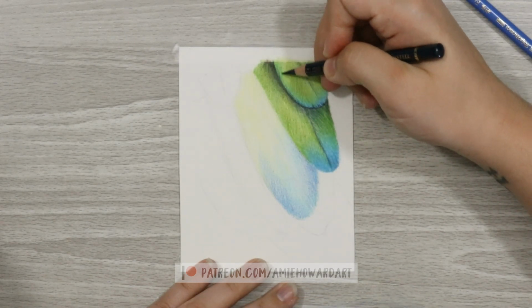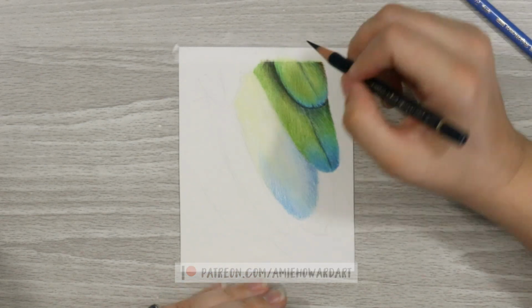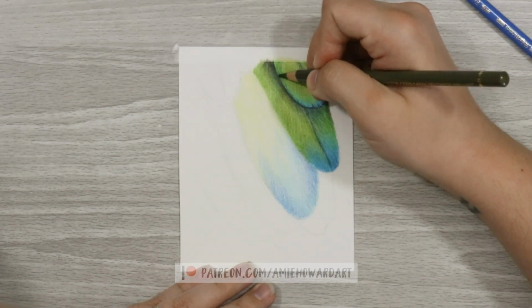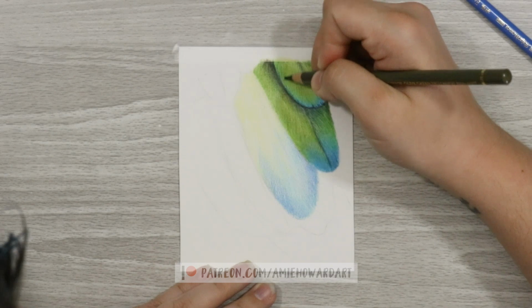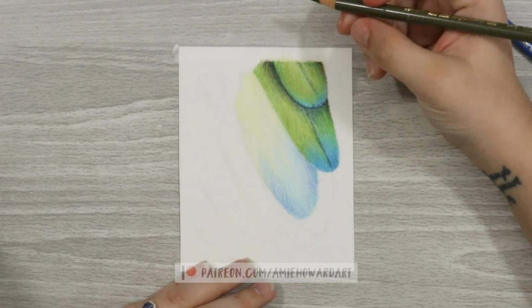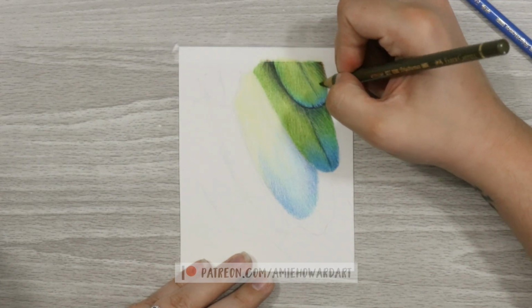Now when you have added the shadow as well, you may need to go in and add a little bit more darker shading towards the edges of the previous feather, which is what I'm going to do with this first one here. So I just want to add a little bit more shading on the edges. This edge is fine here, it's pretty much all dark there.